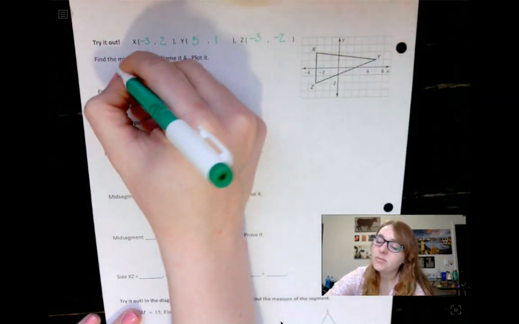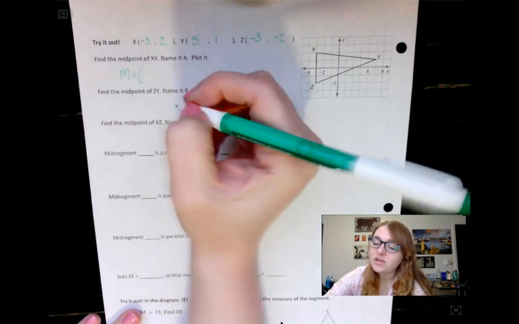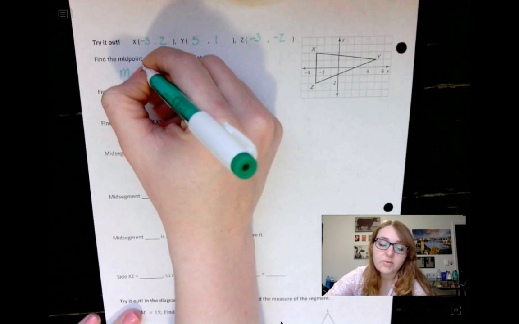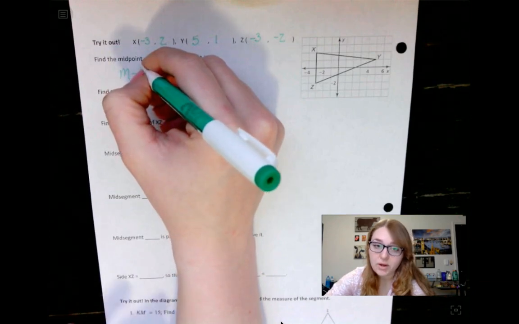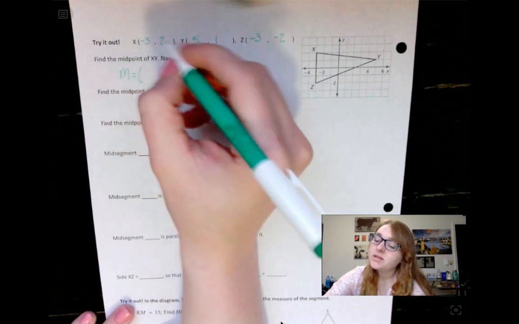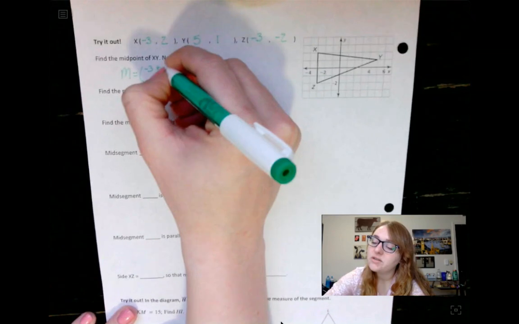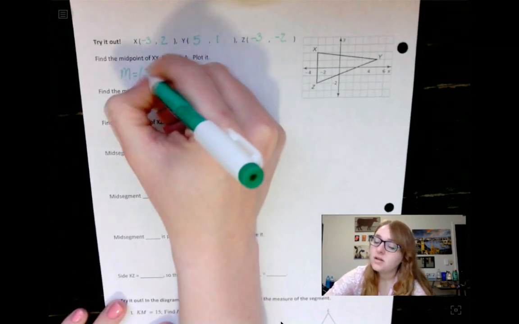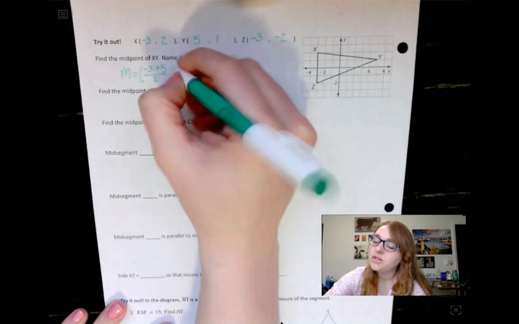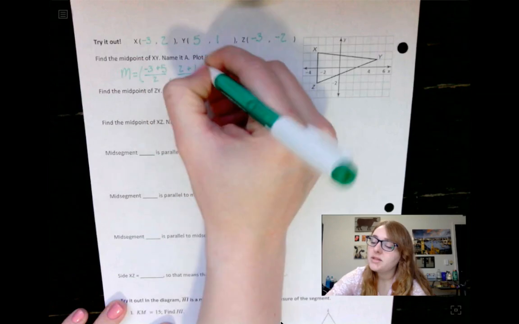So again, to find our midpoint, say capital M for midpoint is equal to the average of our x's and the average of our y's. So I'm going to make x my x1, y1, and y my x2, y2. Okay, so x1, -3, plus our x2, which is 5, divided by 2. And then our y1, which is 2, plus our y2, which is 1, divided by 2.